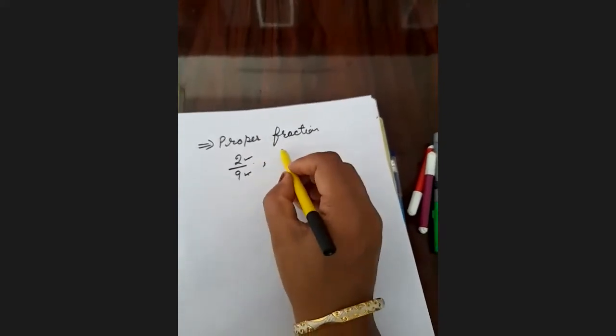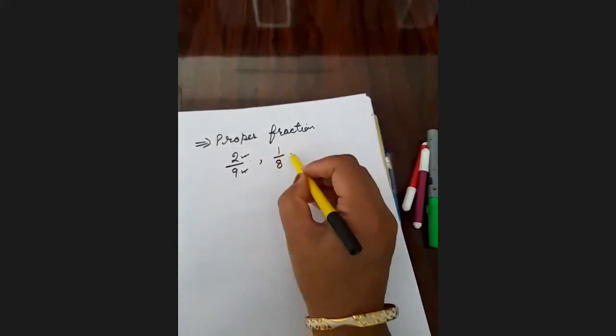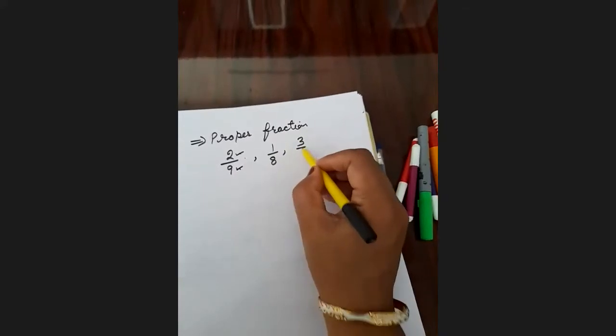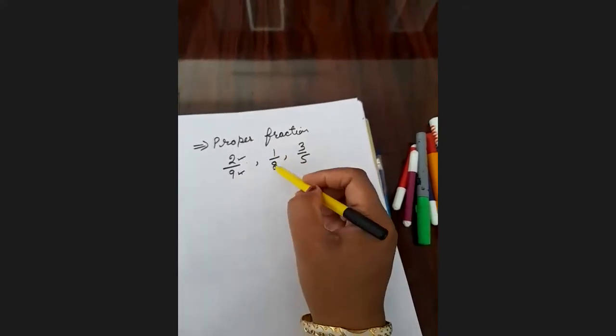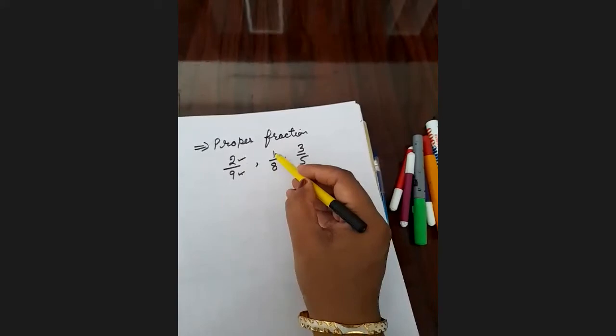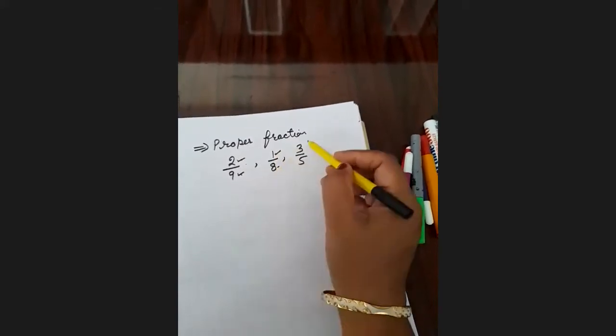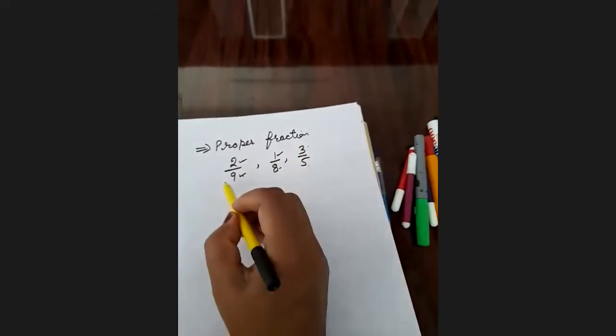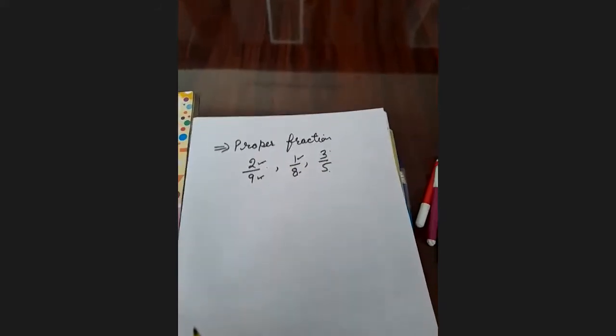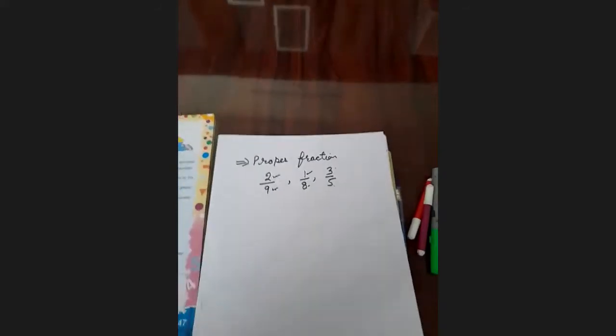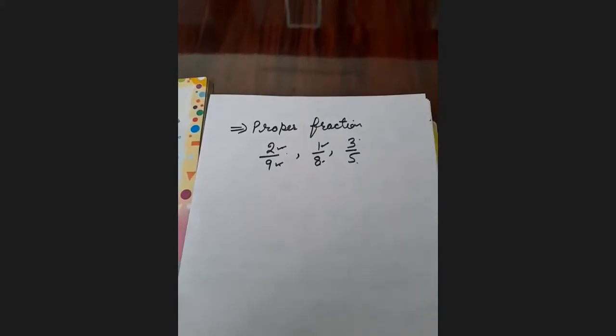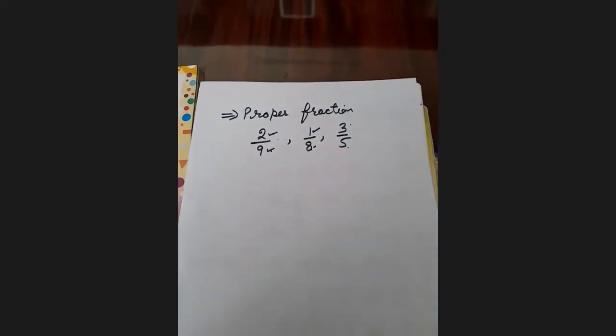Next example is 1 upon 8, 3 upon 5. Numerator is less than its denominator. 1 is less than 8. 3 is less than 5. So these types of fractions are known as proper fractions. Clear, students?